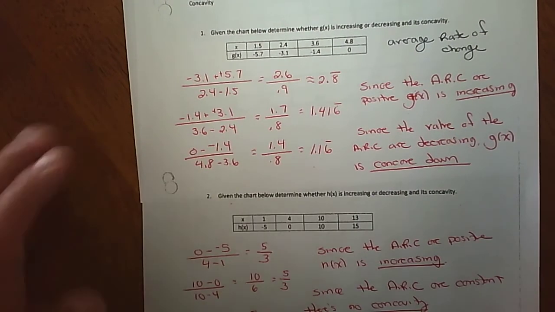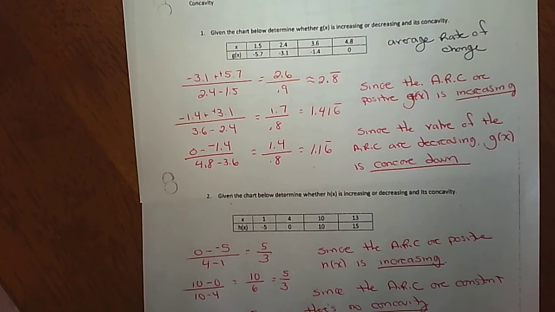So there you go. That was worksheet number 4 on concavity. If you talk about concavity, you're doing average rate of change. Again, if the numbers are all positive, it's increasing. If the numbers are all negative, it's decreasing. If the value of the numbers is increasing, it's concave up. If the value of the numbers is decreasing, it's concave down. And if those numbers aren't changing at all, there's no concavity. So it's a nice little synopsis.